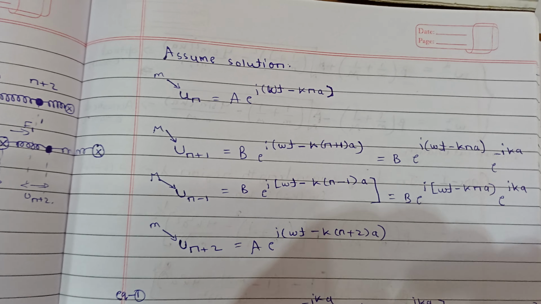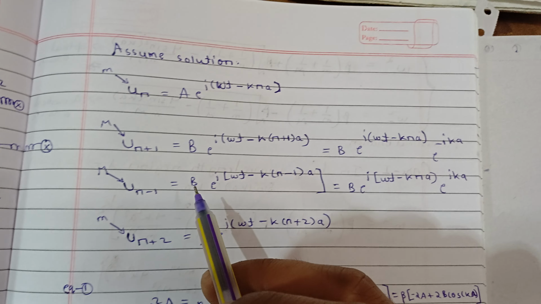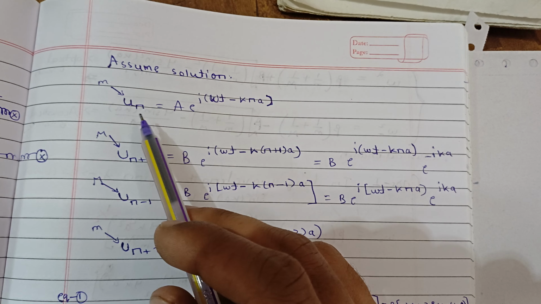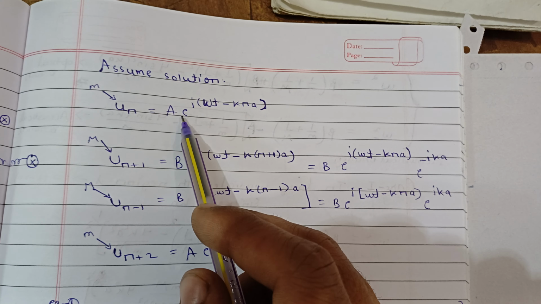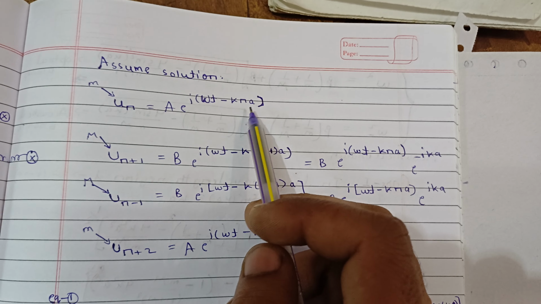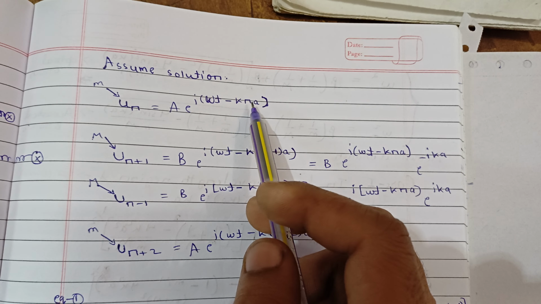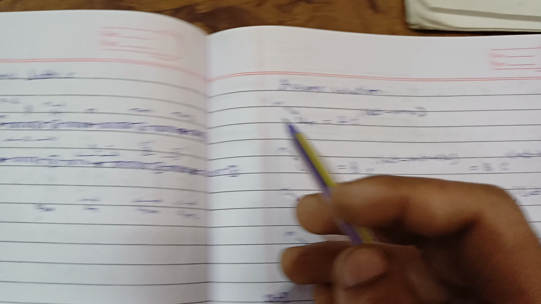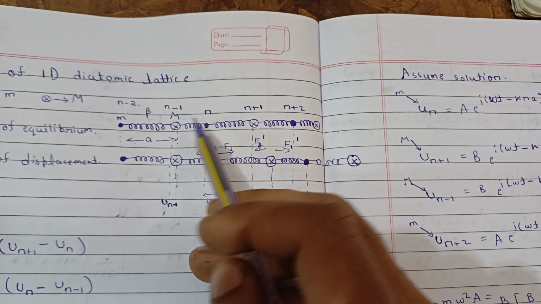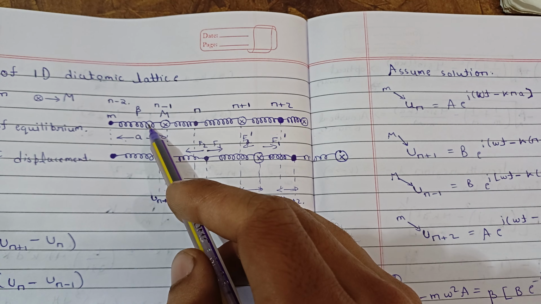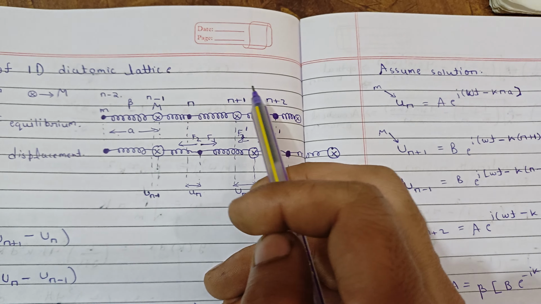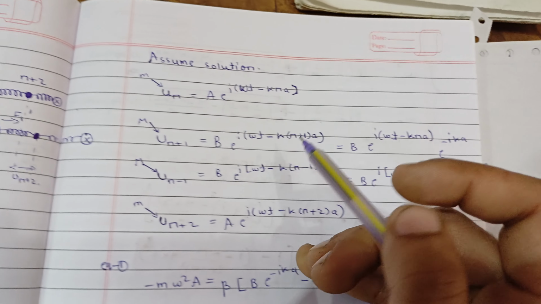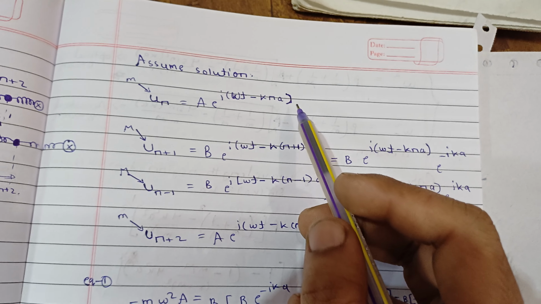How we assume them, I already told you. We take the solution un equal to A e to the power i omega t minus kx. In place of x we write na, because the displacement from here is a, 2a, 3a, so for the nth one it will be na, which is why we write kna here.